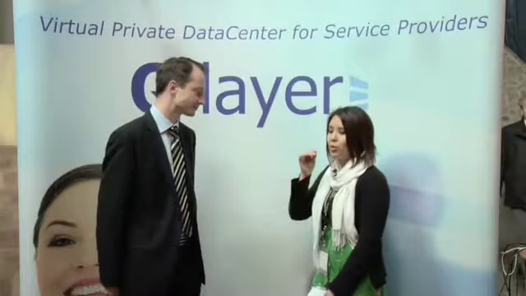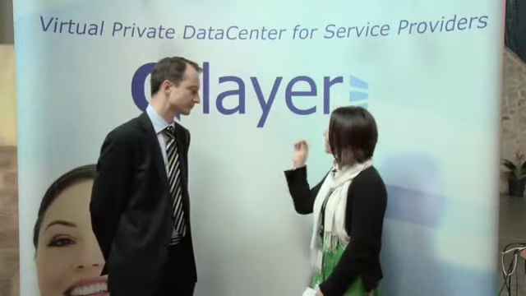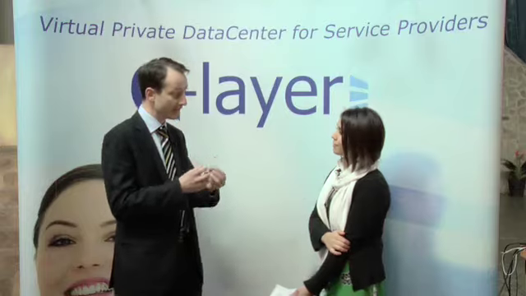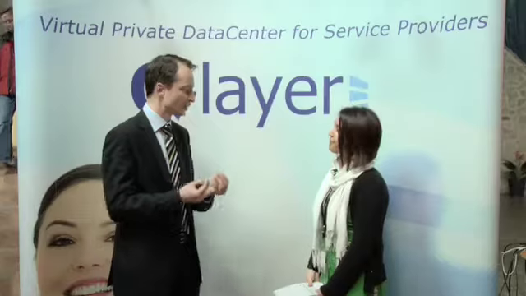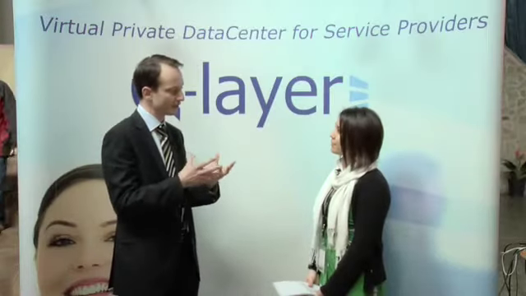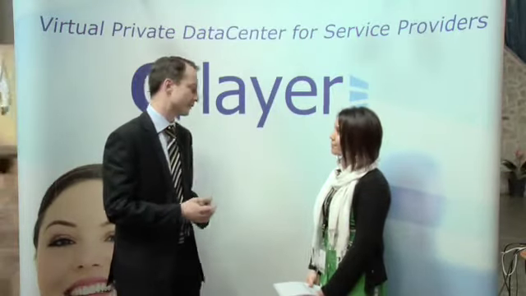Well, you offer a virtual private data center solution. So how exactly does QLayer work? Okay, so we have a software solution specifically for hosting providers. And with the QLayer software, a hosting provider can offer their end users a virtual private data center, the VPDC. So that's really the new concept that a hosting provider can bring to market using our software.